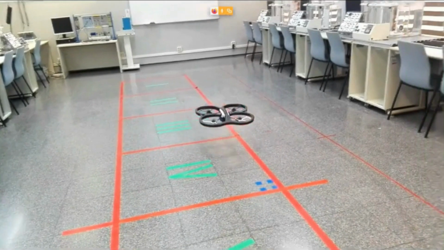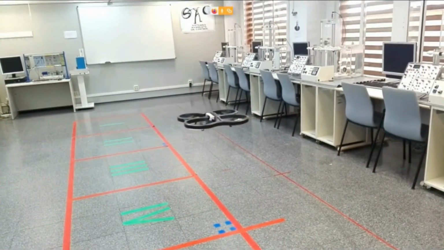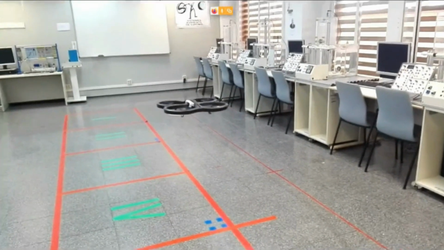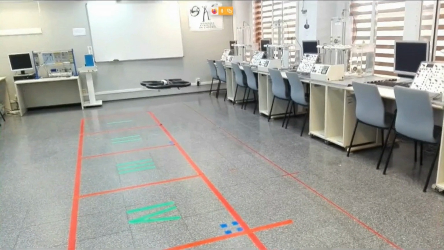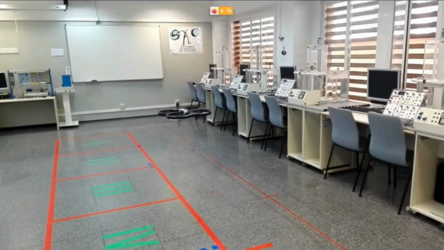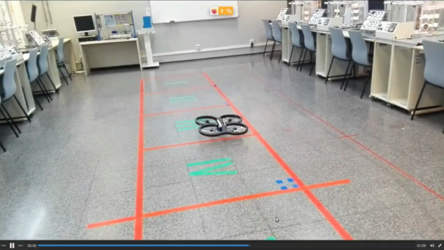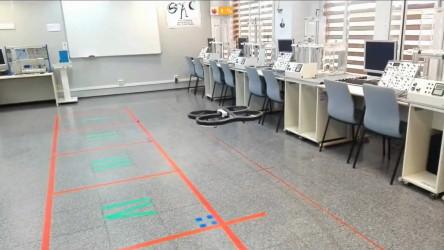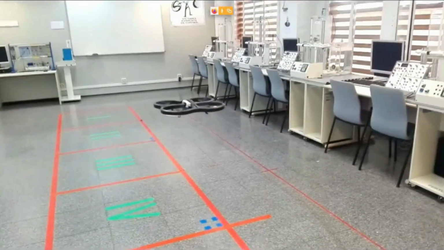Here is another perspective. Now it's hovering, and then it starts the experiment, as you can see. First, the multi-sine. As you can see, it's going forward, and at the beginning it's going forward so fast. If you remember the multi-sine, first of all the highest value lasts a long time.